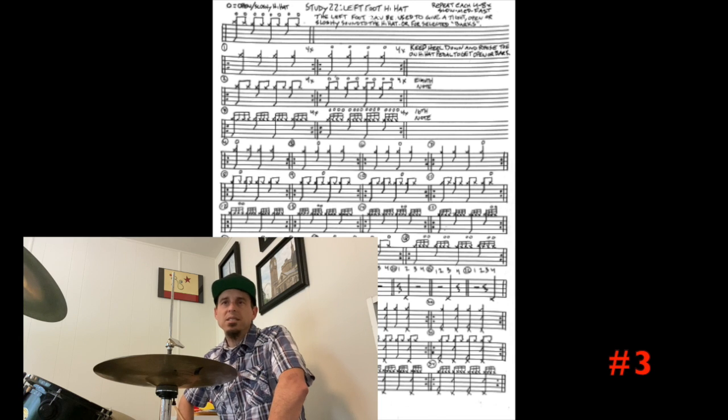For number 3, this is a 16th note version. This will be 4 bars basic 16th note, tight hi-hat into 4 bars basic 16th note with the sloshy hi-hat, keeping the heel down, just raising the toe.